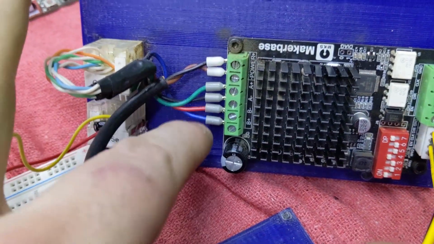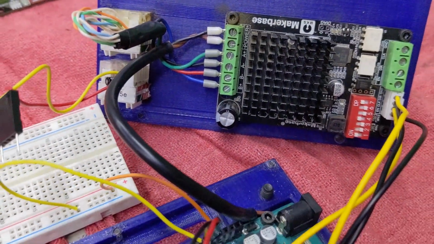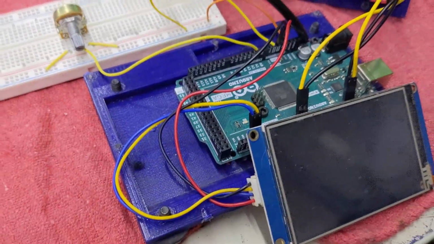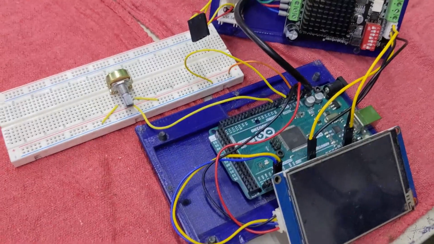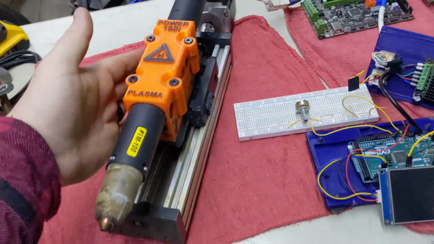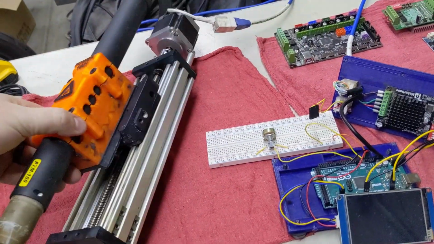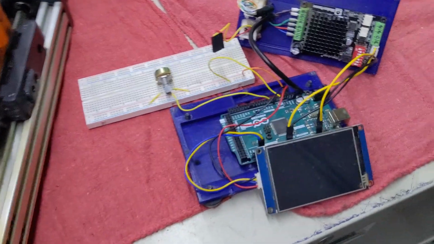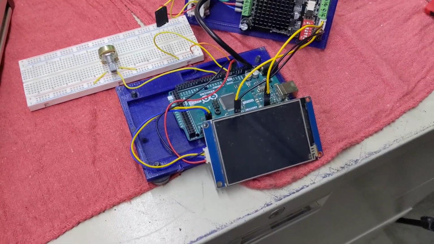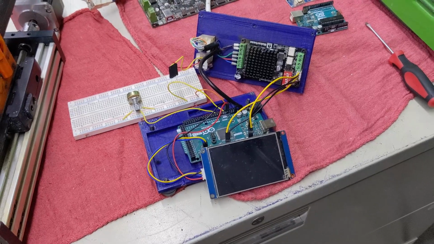And then wiring a stepper motor, there's plenty of information out there for how to wire a stepper motor. So get that all set up. And where is it running for me? It's running to my torch. Runs into this actuator motor, moves my torch up and down, and I'm good to go. So let's plug it in and turn it on. Let me show you what it does.